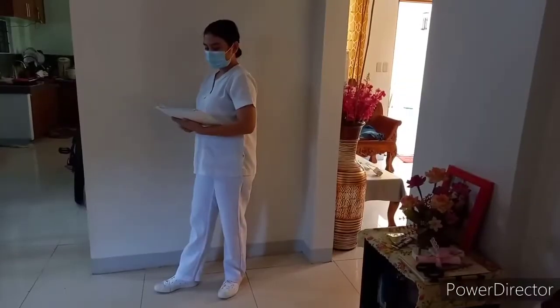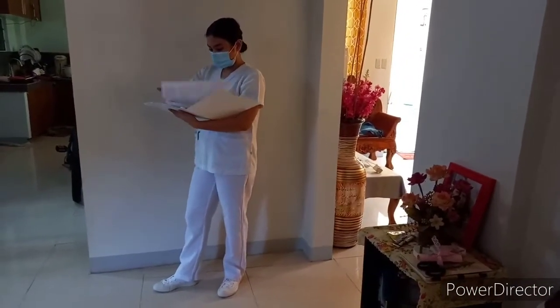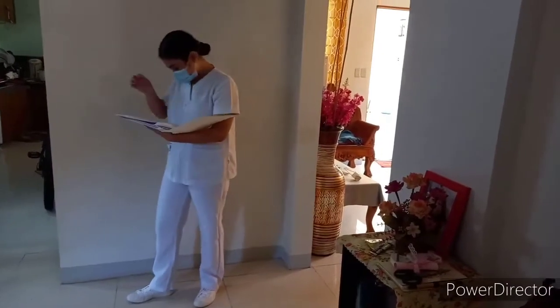Review chart for any limitations in physical activity. Identifying limitations prevent patient discomfort and injury.